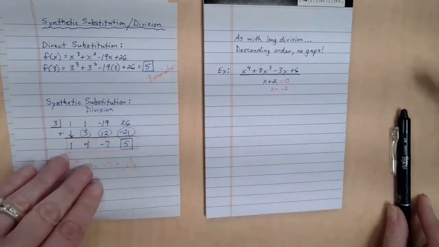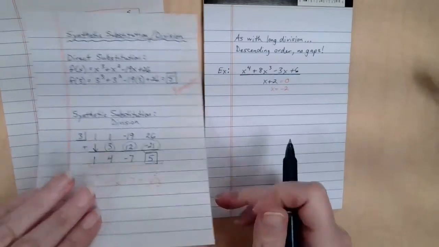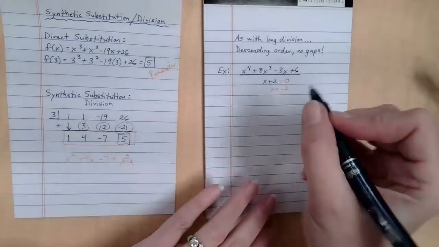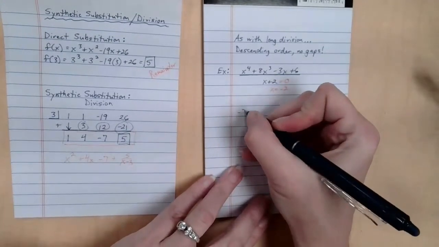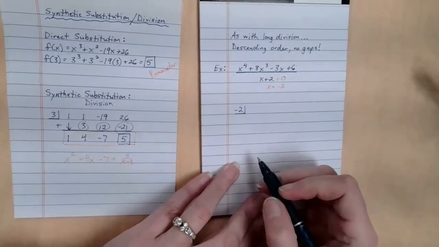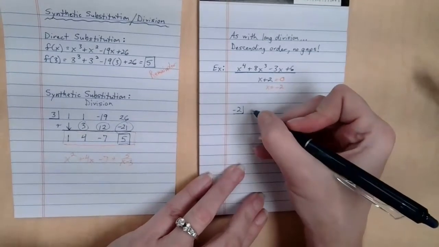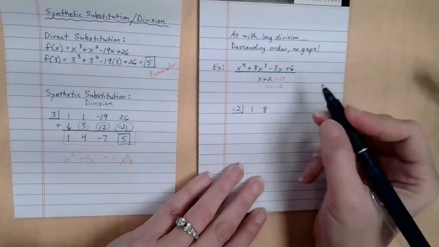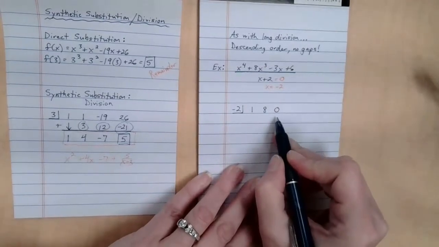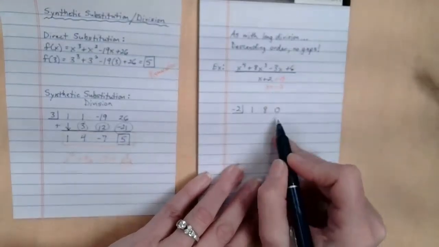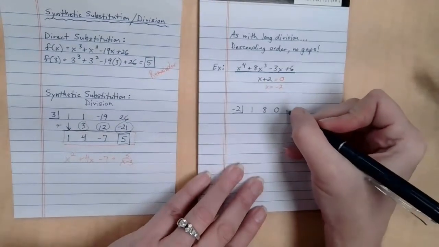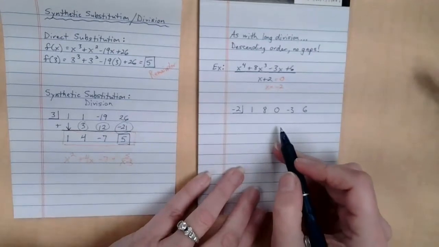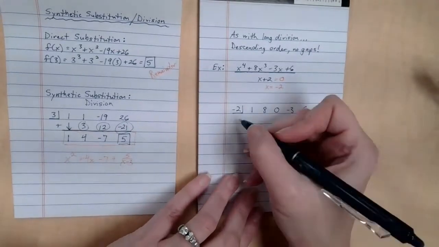Why does that matter? Because if you remember, that's the number that goes in the box. So when I go to set up my synthetic division, I'm going to put a -2 in the box. And then I'm using my coefficients. That's 1 x to the 4th plus 8 x cubed. I don't have an x squared term. I must fill in the gap with a 0. Descending order, no gaps. The 0's got to be there. Minus 3x and then plus 6. Again, notice I'm not actually writing any x's here, just the numbers, just the coefficients.